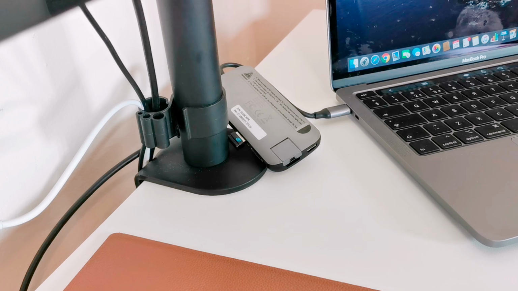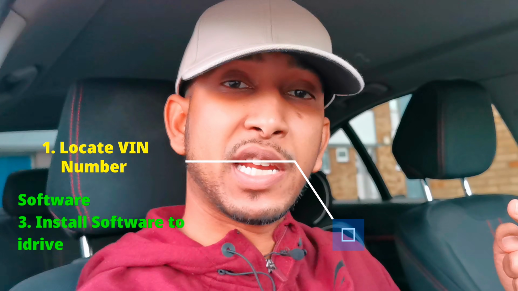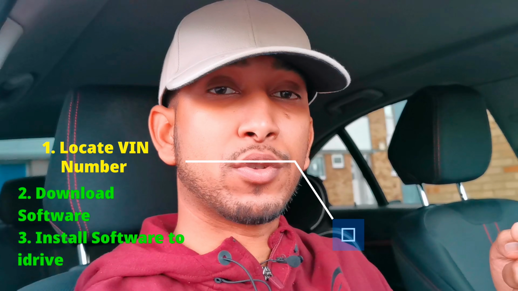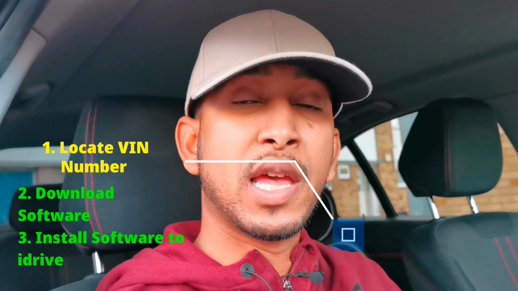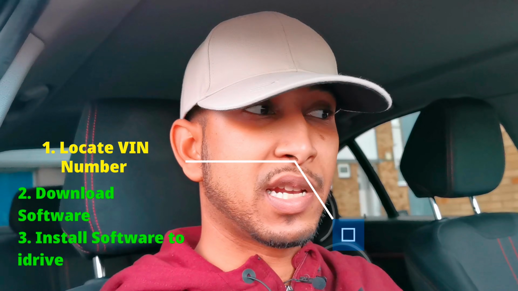Now we're going to go back to the vehicle and install the software. Right, now we're back at the vehicle. This is step number 3. The first step was to find your VIN number through the vehicle, and I've already pointed out the locations. The second step was to download the software, and the third step is to install the software to your iDrive. So now we're going to put your USB where it belongs. Mine is in the center console.